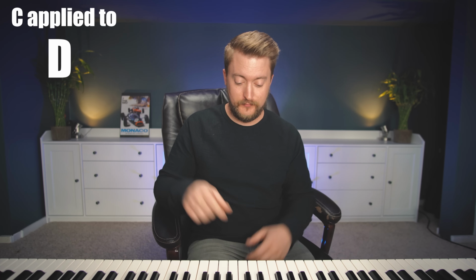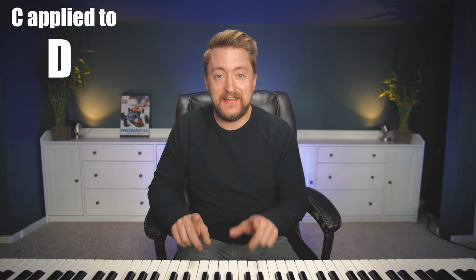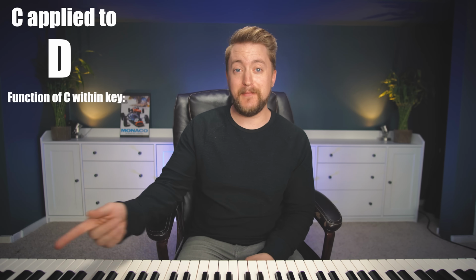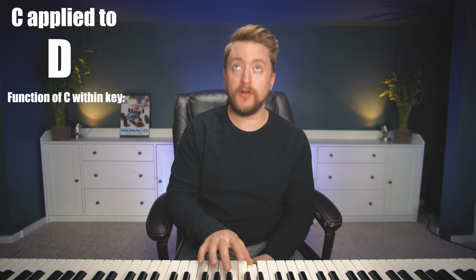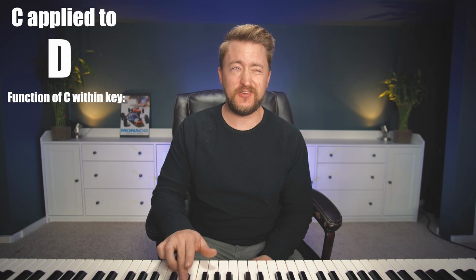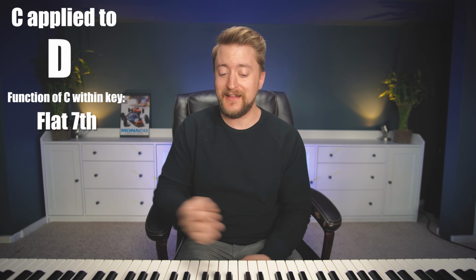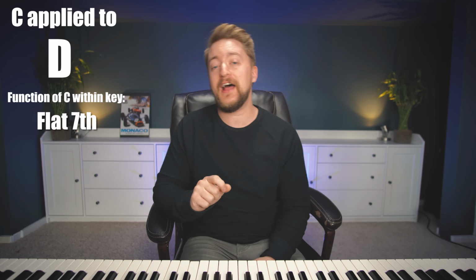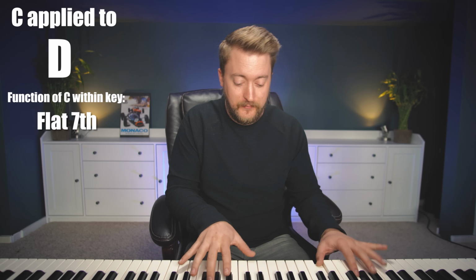Let's keep on going. Here's D natural. Well, what is C relative to D natural? That's the D major scale, but what is C then? 1, 2, 3, 4, 5, 6, 7. Well, there's no C. We're gonna have to take that C sharp and make it flat. So we have a flat 7. 1, 2, 3, 4, 5, 6, flat 7. And that brings us back to D.